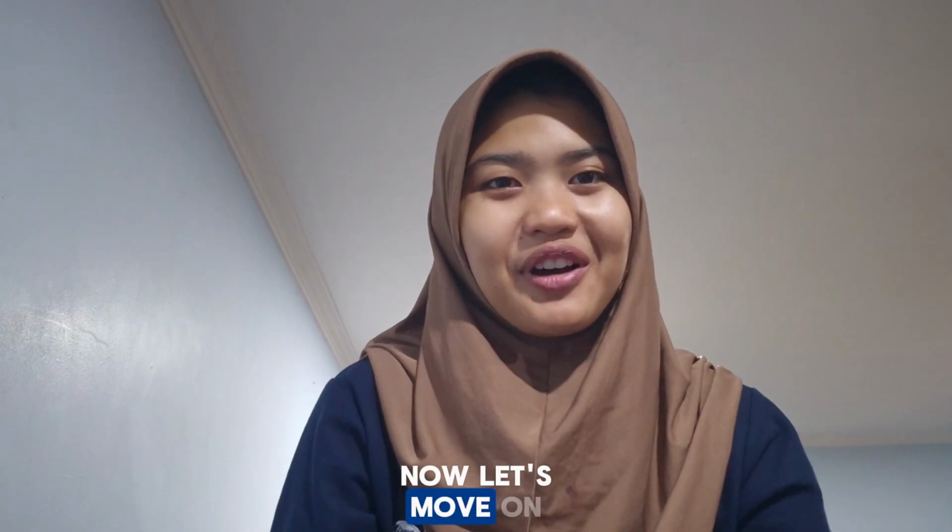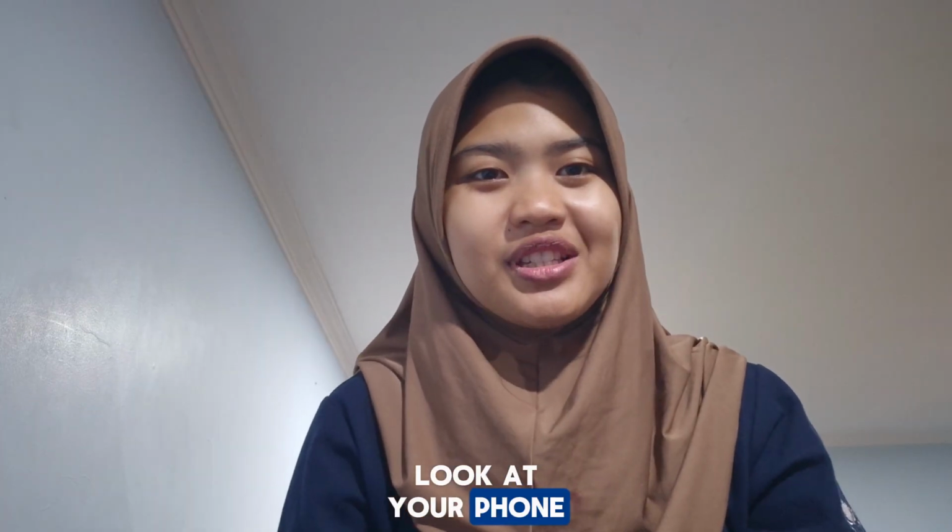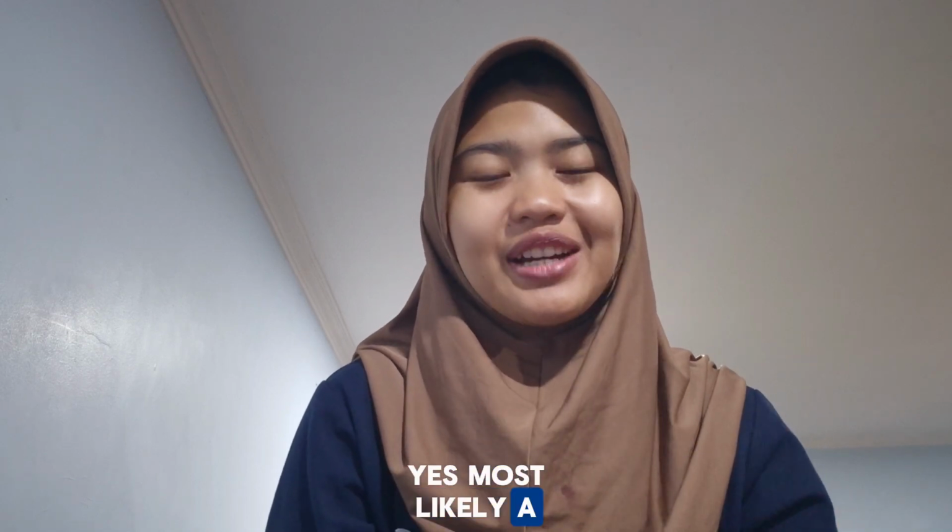Now let's move on to the rectangle. Look at your phone screen or your book. What shape is it? Yes, most likely a rectangle.